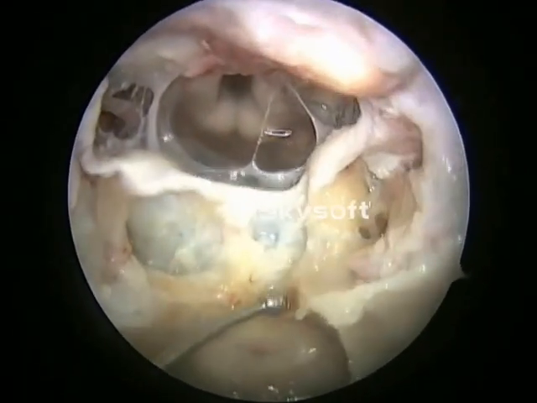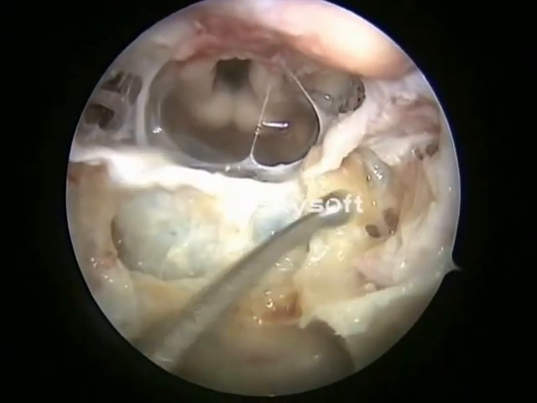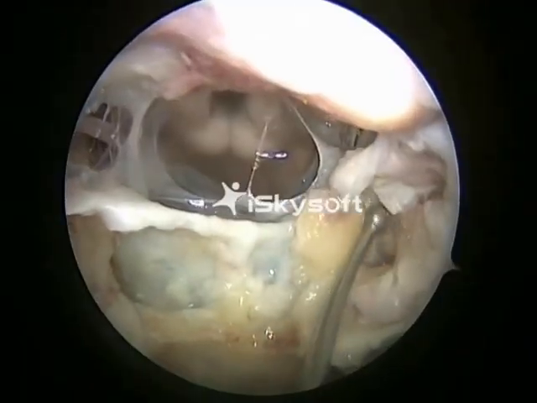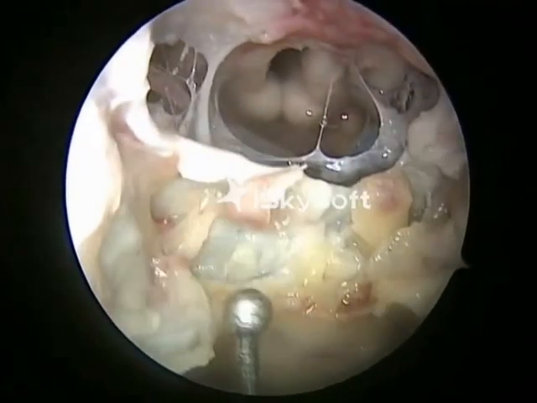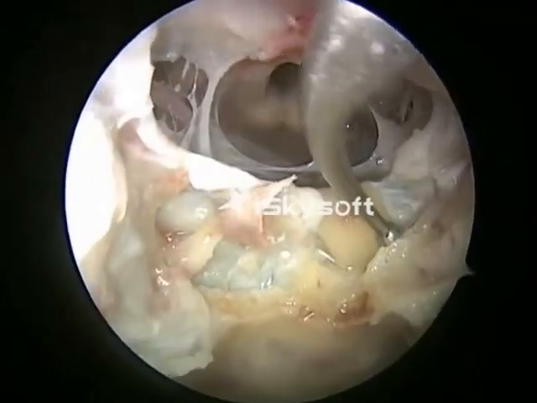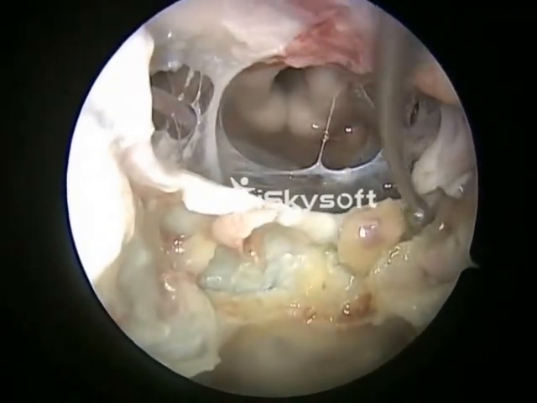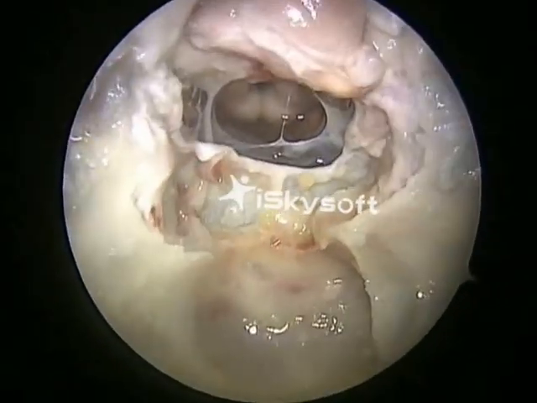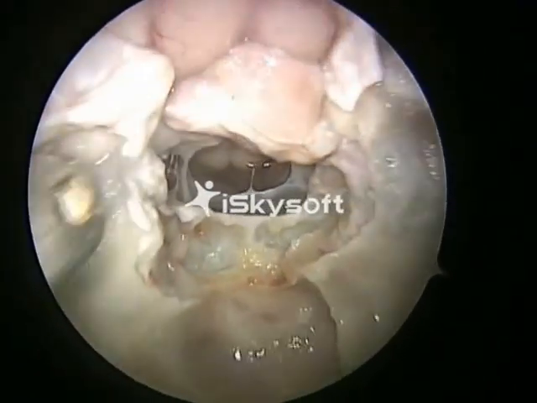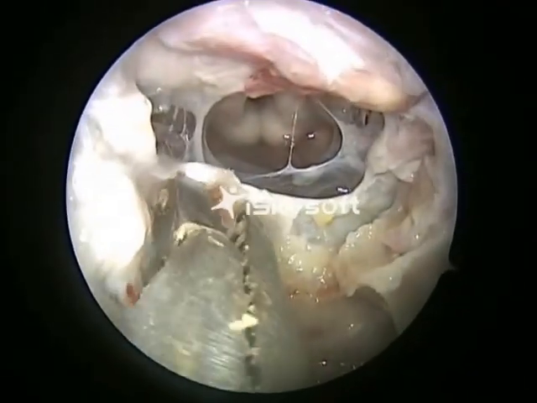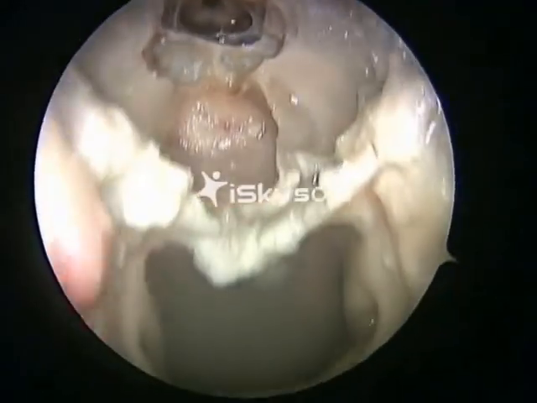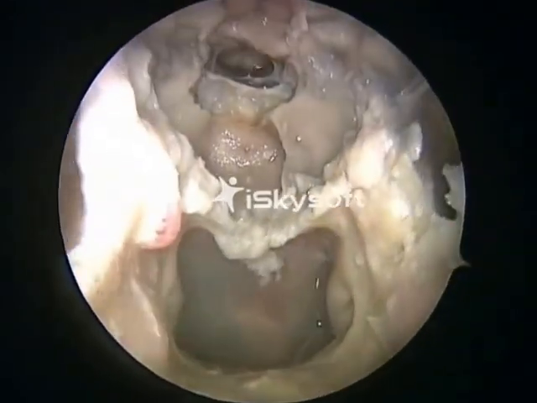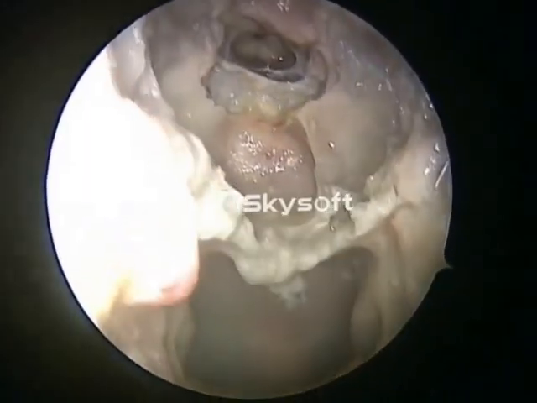Now we are here removing the posterior clinoid with a ball probe. That's the posterior clinoid process. This is on the right side. That's the posterior clinoid process being removed. And once that is done, we will be proceeding on to dissecting the middle and lower portion of the clivus.